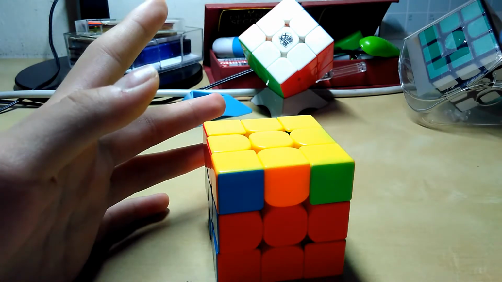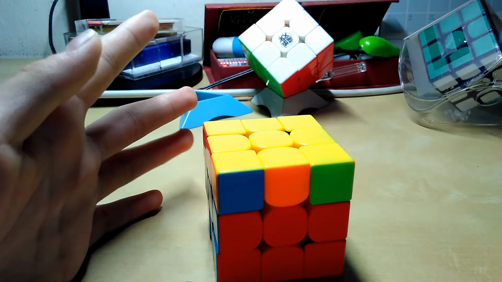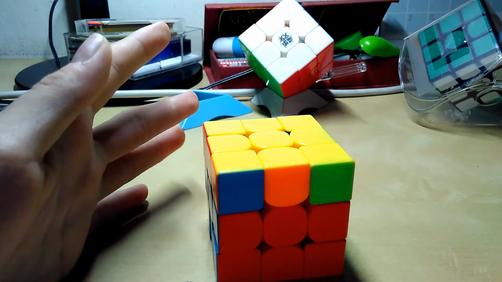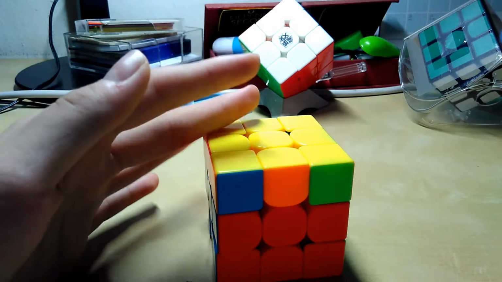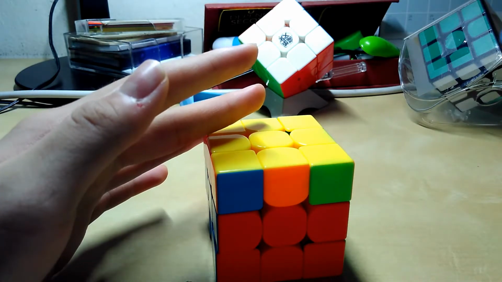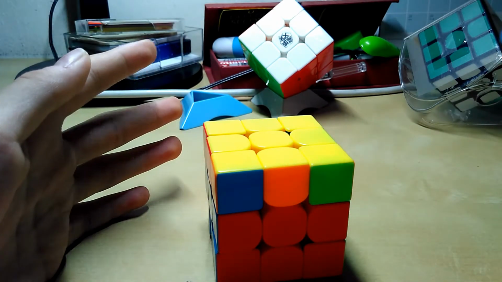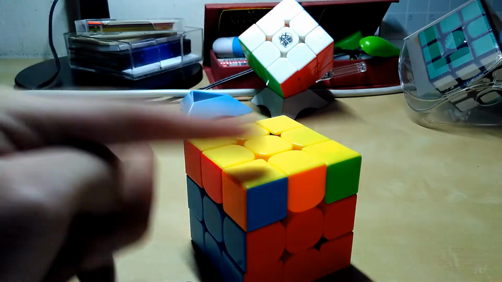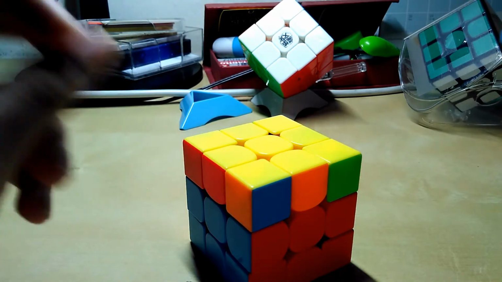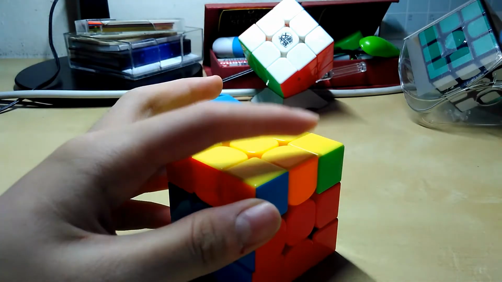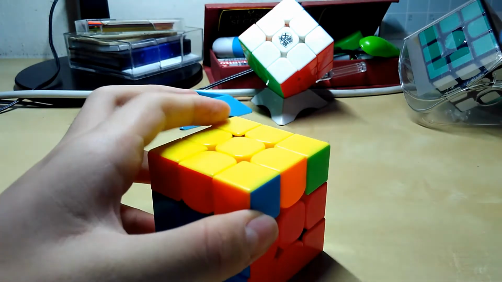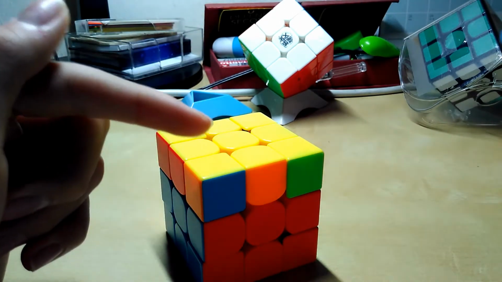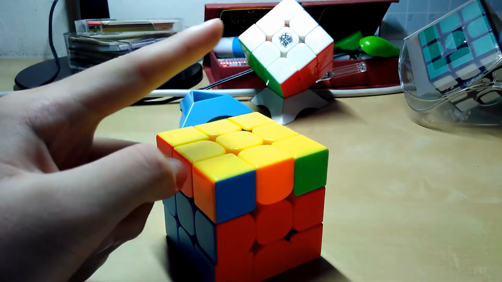So you don't have to do a formula again and again. I know quite a lot of basic methods ask you to do a formula again and again until you solve this layer. But for this one, it's not. There are only 7 cases after you finish the yellow cross, and I've already taught you 6 cases. So what we are left with is the last one.